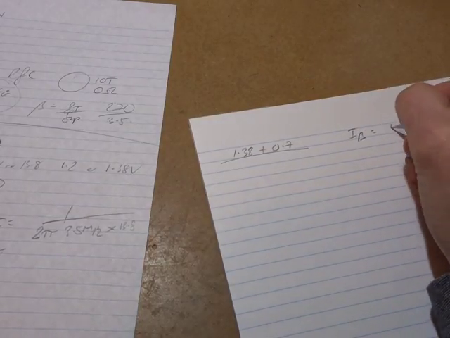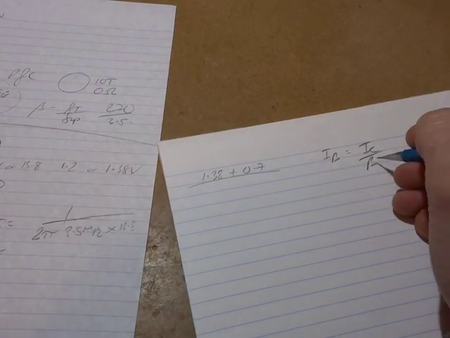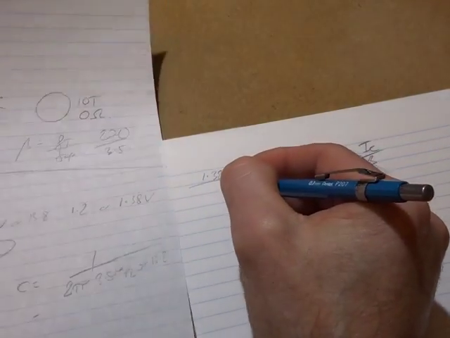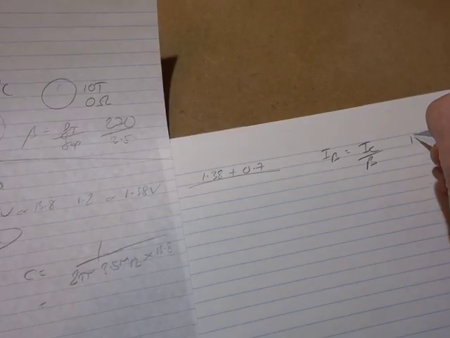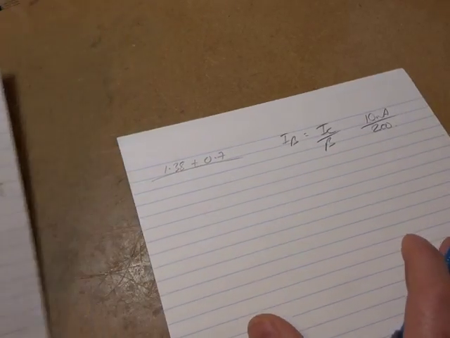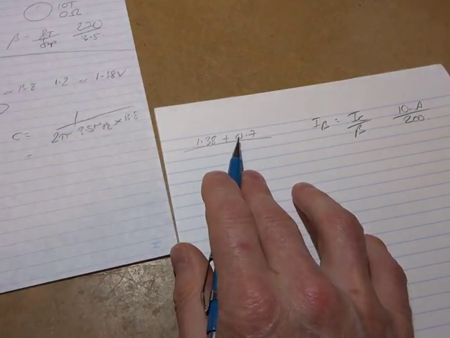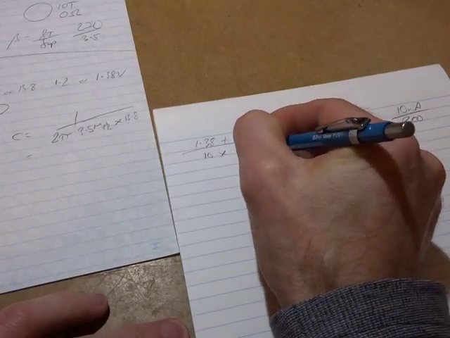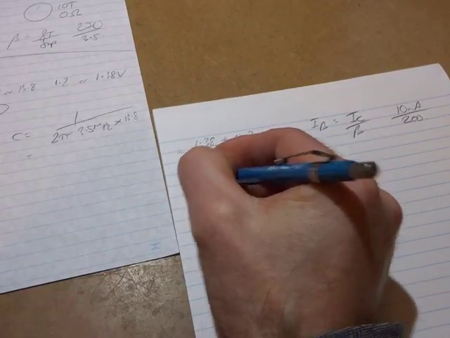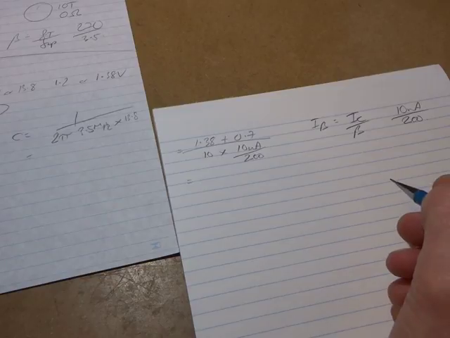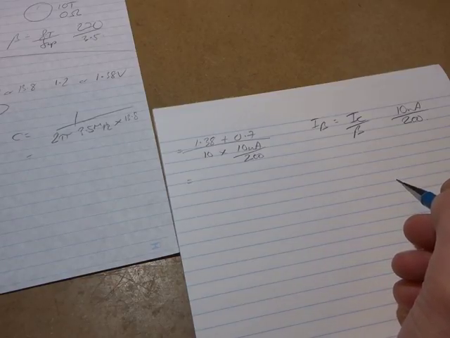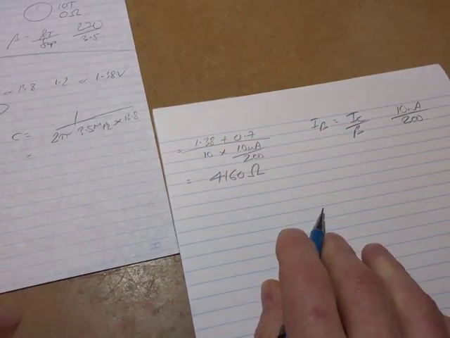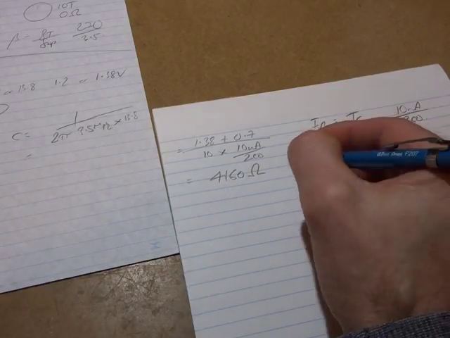IB, and we know that IB equals IC divided by beta. Beta is what we decided was going to be 200 from the specification sheet. So IC is 10 milliamps divided by 200. So back into this formula over here, we would have 1.38 plus 0.7 divided by 10 times our base current, which will be, like I just said, 10 milliamps divided by 200, and that gives us, we'll just smash it out, 1.38 enter, 0.7 plus, 10 enter, 10 to the minus 3 enter, 200 divide, times, divide, 4160 ohms. And again, we would find the nearest standard value for that, so maybe 3.9k perhaps.